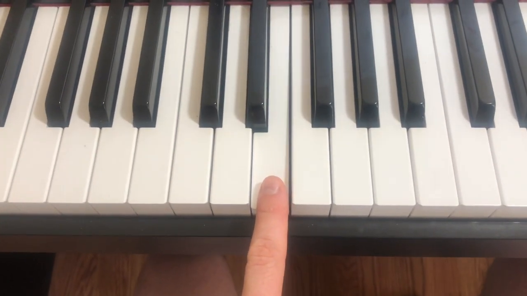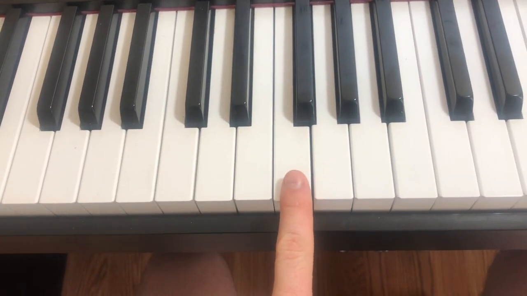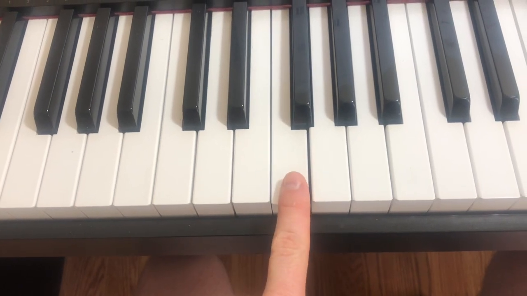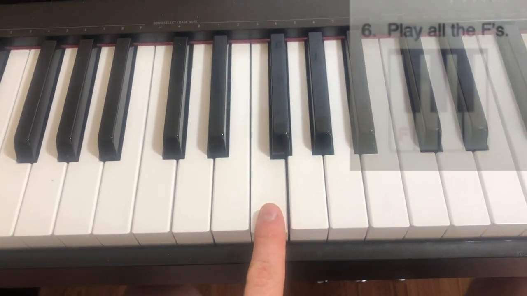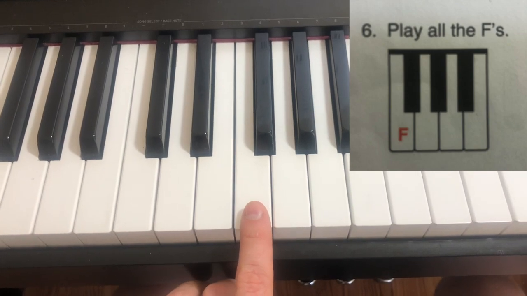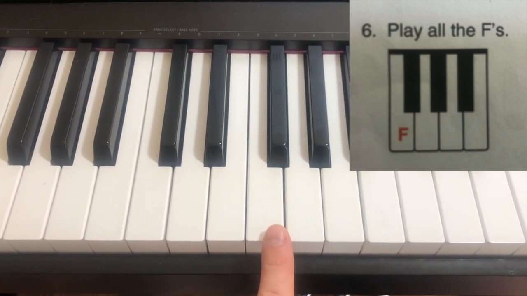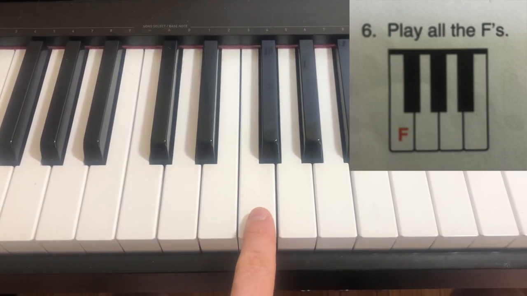Now we're going to go over one key to the right again. And if this is E, what's this one? Good, that is an F, because F comes after E in the alphabet. A, B, C, D, E, F. So let's play our F.